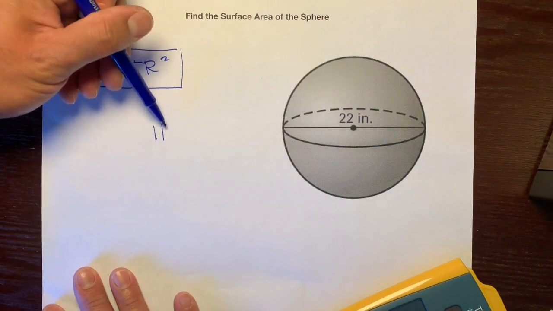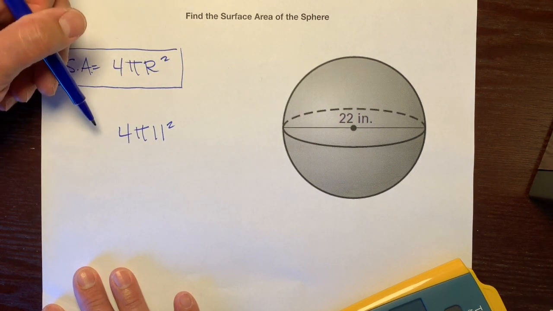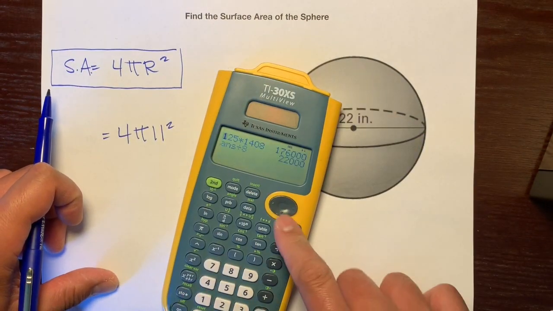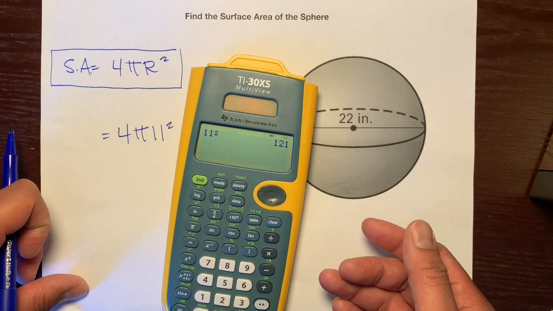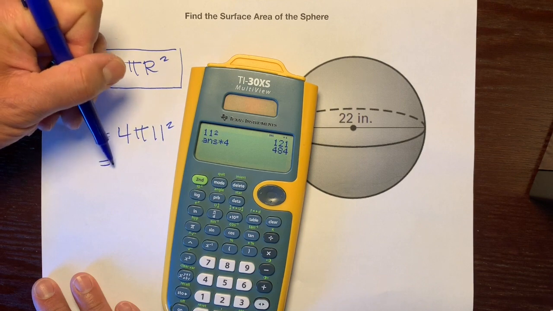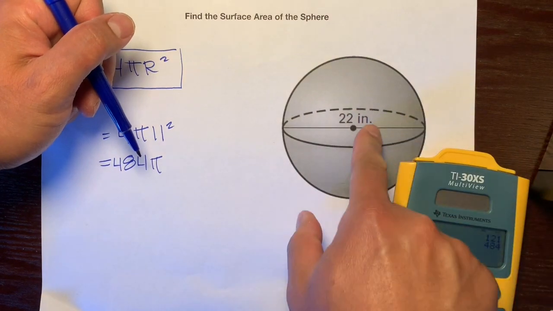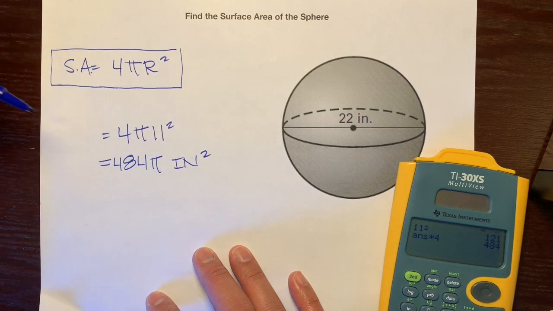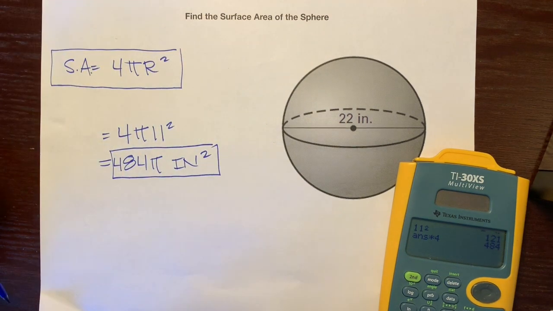So we'll plug that in. 11 squared and pi. And there's 4 of them that make up the surface. Let's just do some multiplication. Let's take our calculator. 11 squared would be 121. Let's multiply that by 4, which is 484. And don't forget the pi. The unit is inches. And remember, it's the number of squares that fit on the surface. So there's your final answer for the surface area of a sphere.